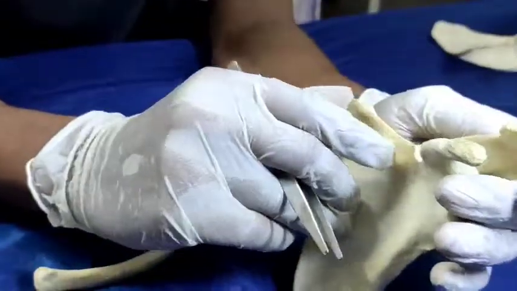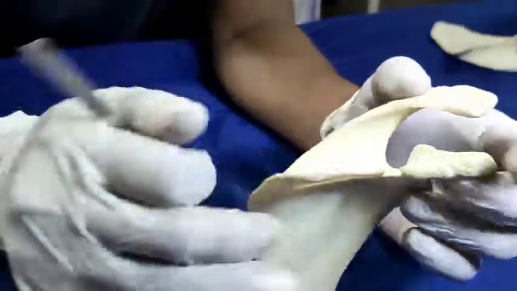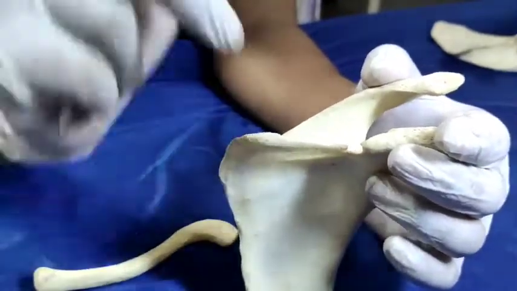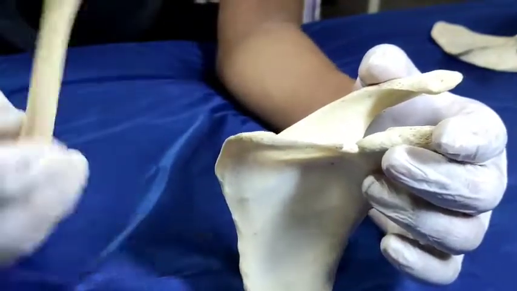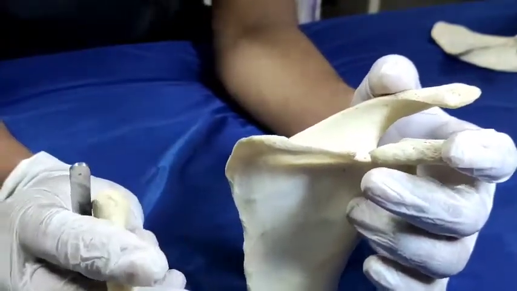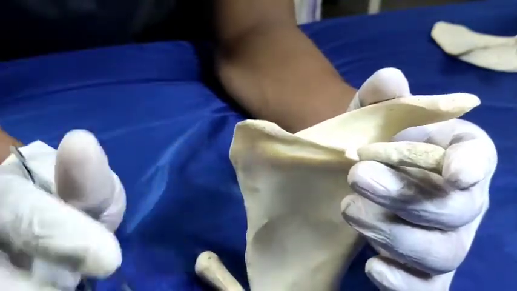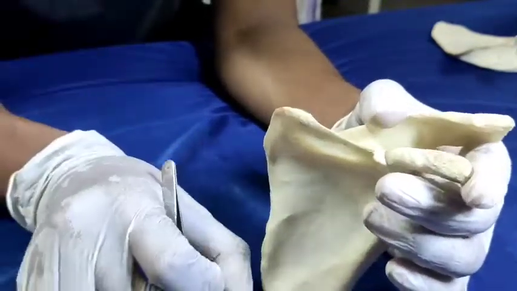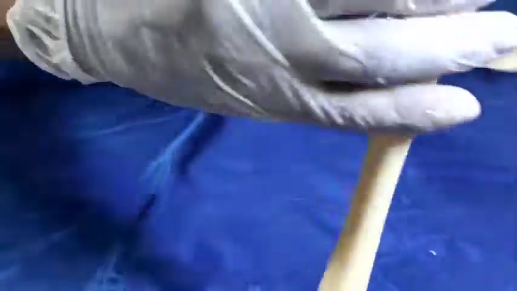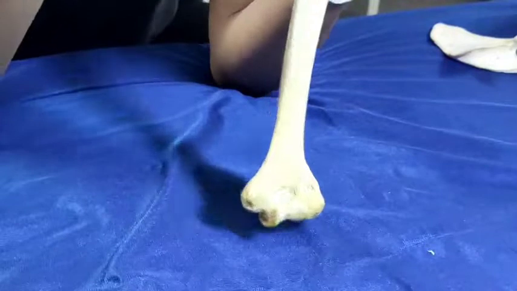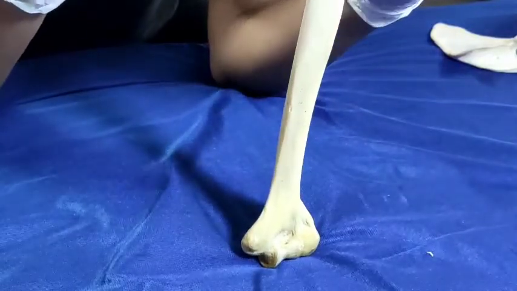The coracoclavicular ligament has two parts, a conoid part and a trapezoid part. And there is another ligament, the coracohumeral ligament, that is attached to the humerus to establish the shoulder joint.